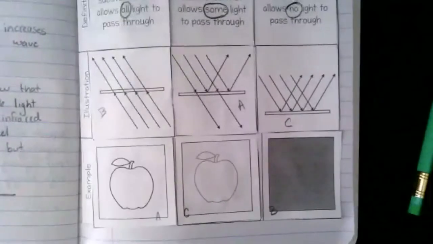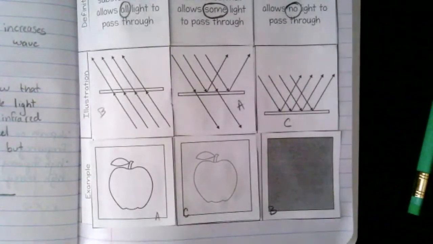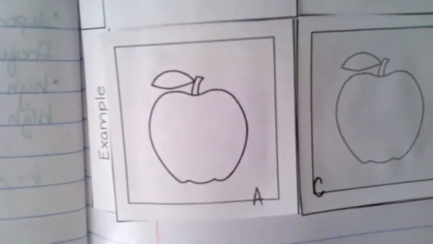Now, let's talk about transparent here because we're often going to see clear glass as an excellent example for something that is transparent. Think Mike's tank, Luigi's tank, Bob's tank.